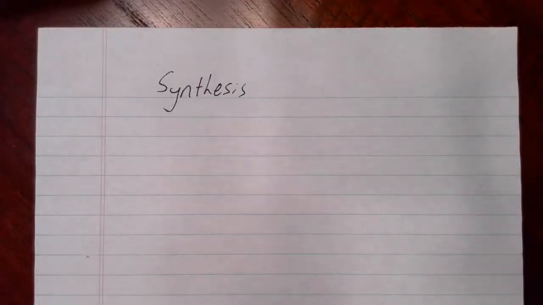Okay, so the next class of chemical reactions we want to discuss we call synthesis reactions. As you could probably guess, synthesis reactions synthesize something. They take two things and stick them together to make a new thing. Typically, we recognize synthesis reactions because they have multiple reactants and only one product.